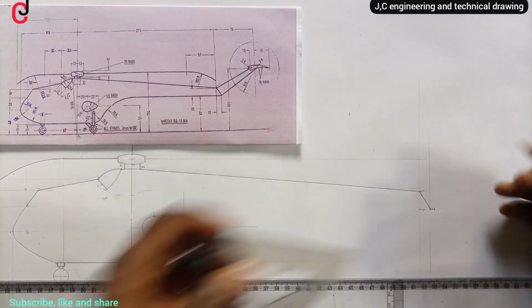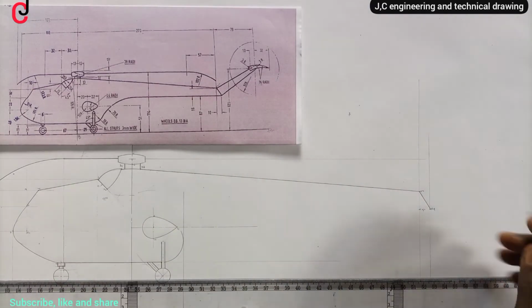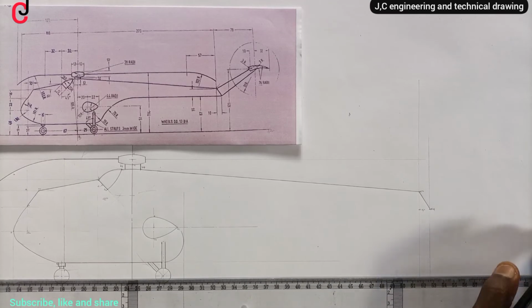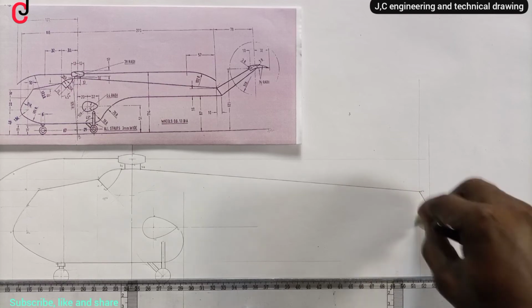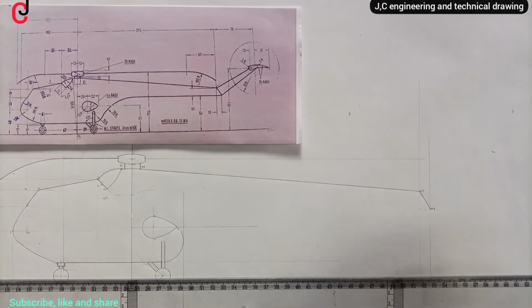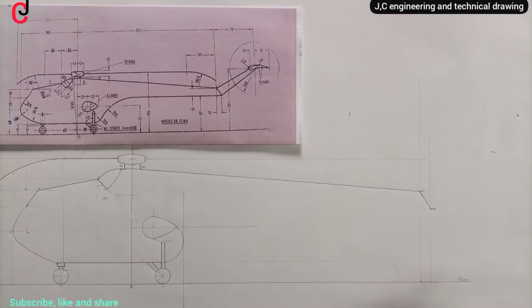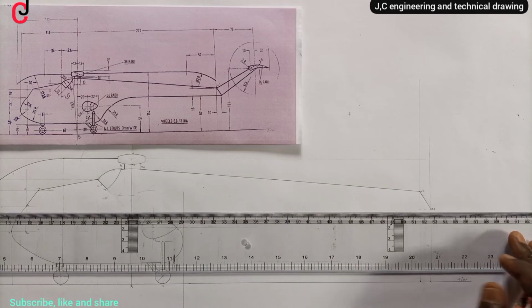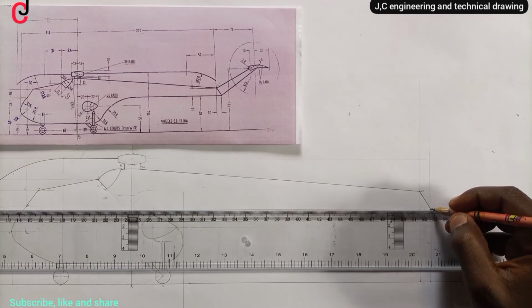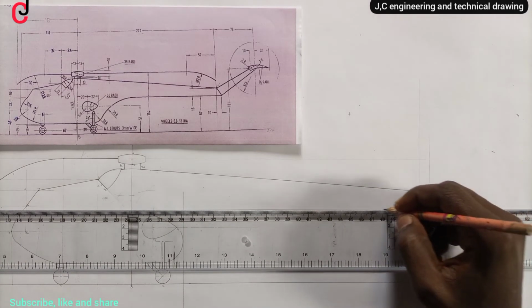Which is this. You succeeded in joining that portion together. Then we can erase this. So the next thing we're going to do, from point X4, project a straight horizontal line.